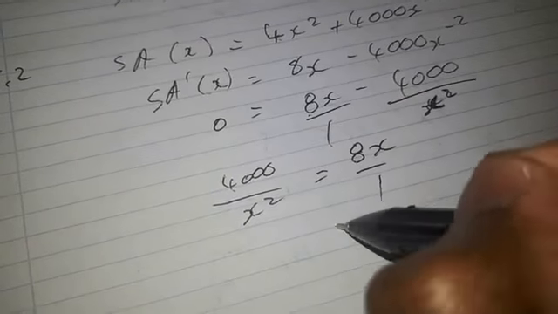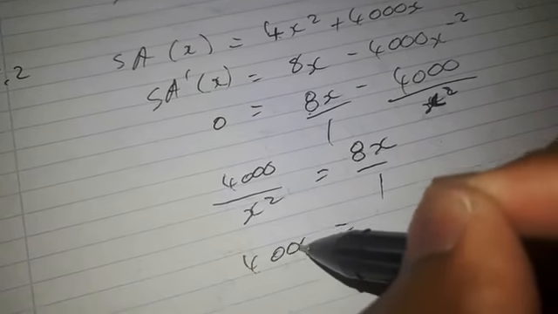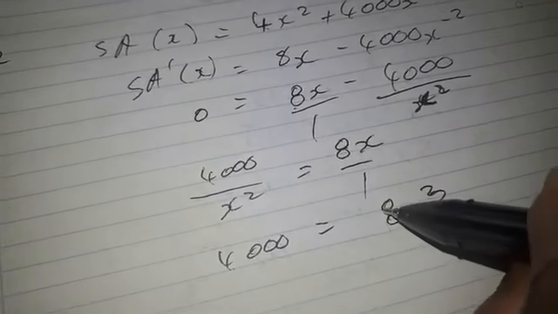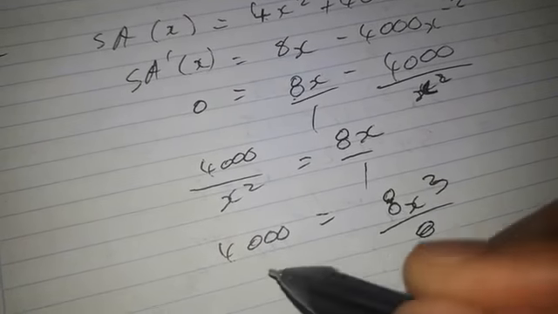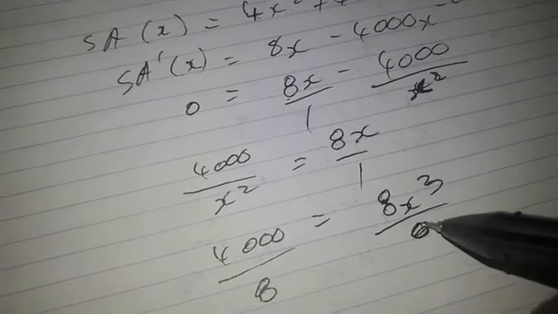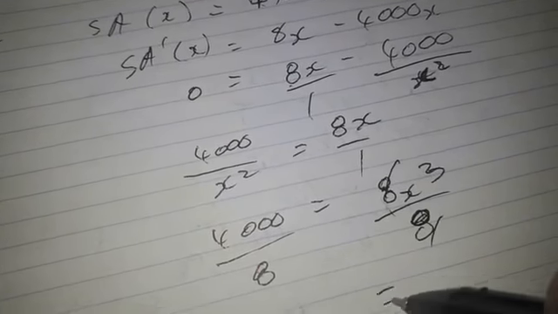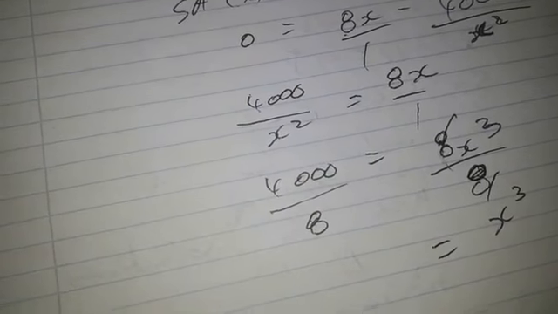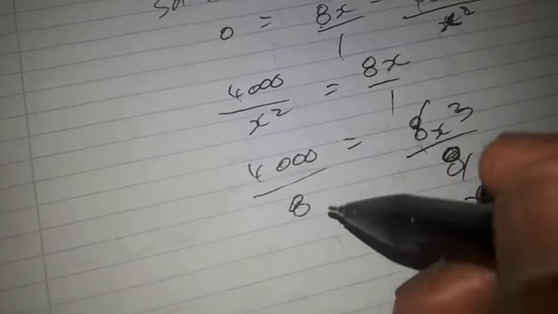So you can see we can cross multiply here. 1 times 4000, that's 4000. 8x times x squared, that's 8x cubed. Divide by 8 on both sides. So let's see here, 8x cubed, 4000 divided by 8, that gives you 500.